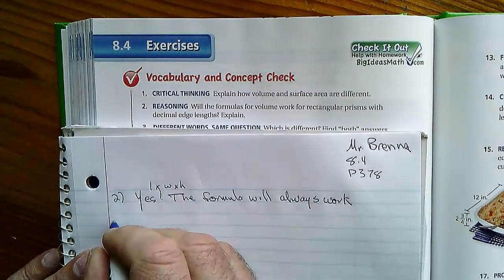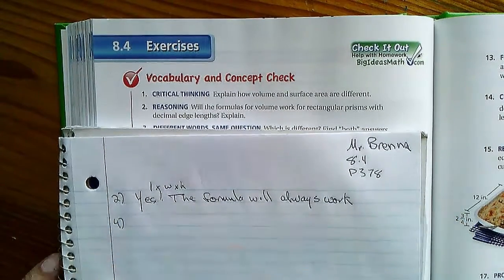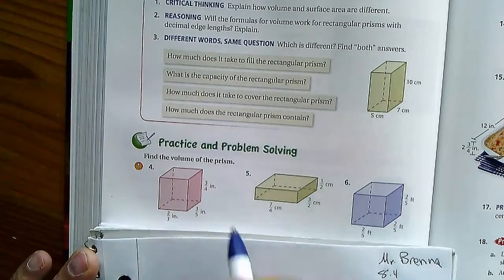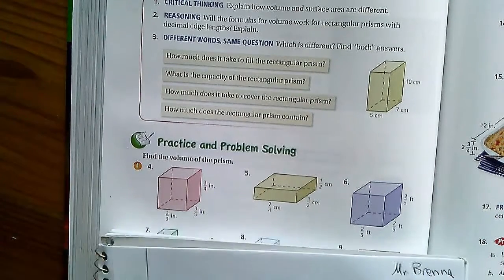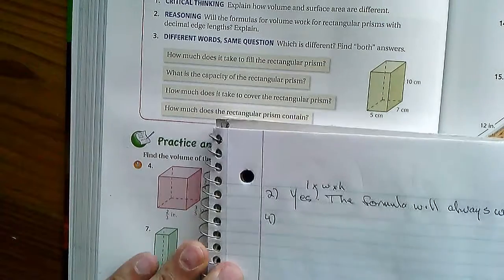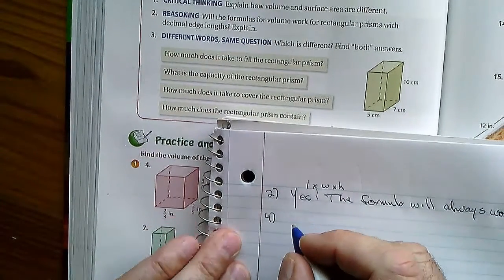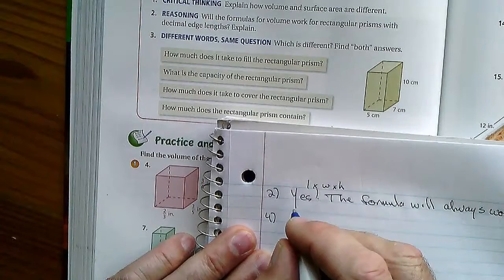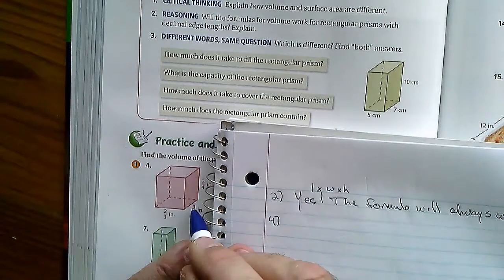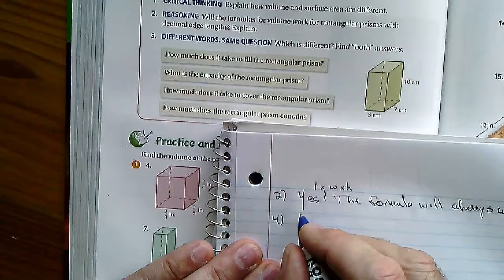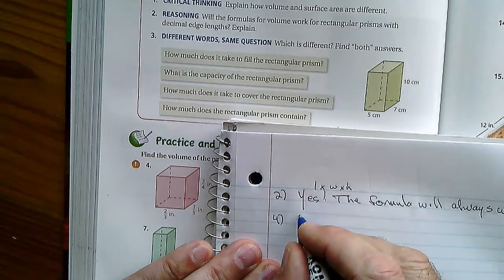Okay, number 4. Let's do some work. Find the volume of the prism. So right away, they're going to give us fractions, which is great because we know how to multiply fractions. We've been doing this since fourth grade and fifth grade. So I'm just going to go length times width times height. It doesn't matter which one is going to be first. We know the commutative property.